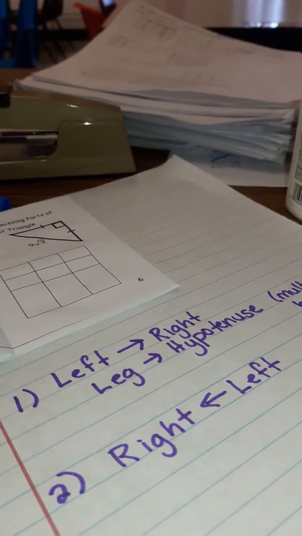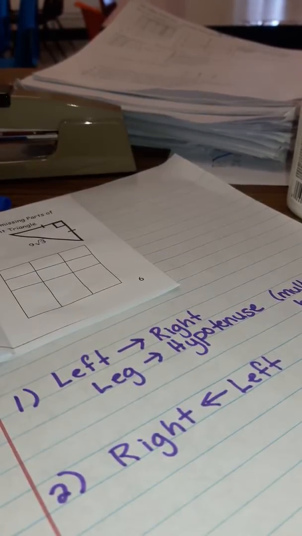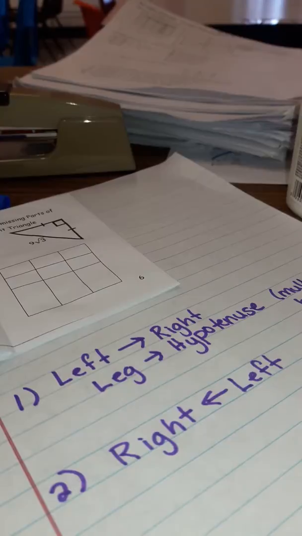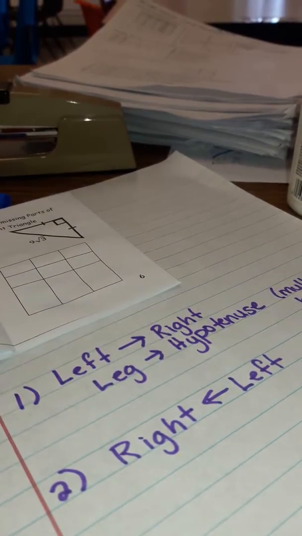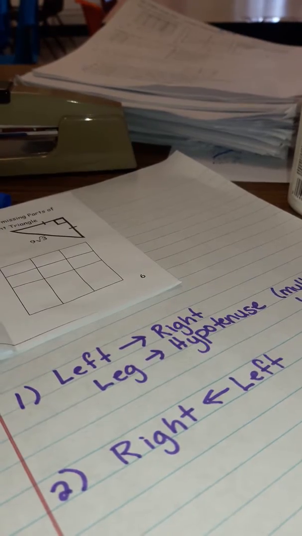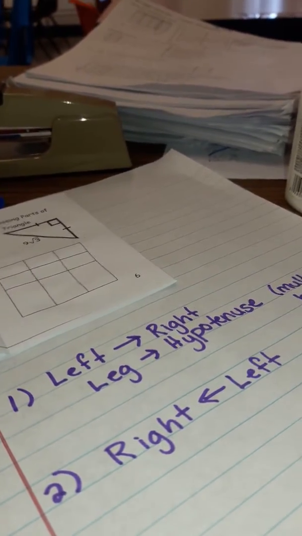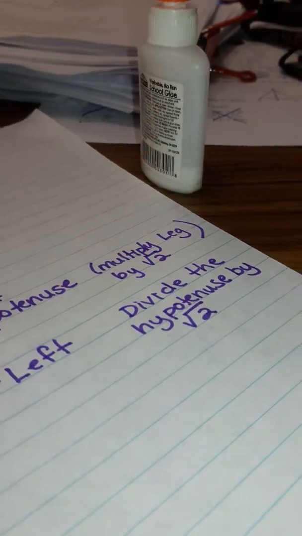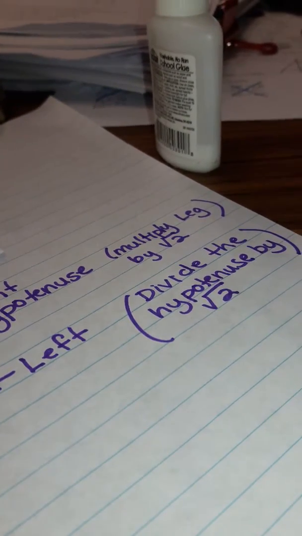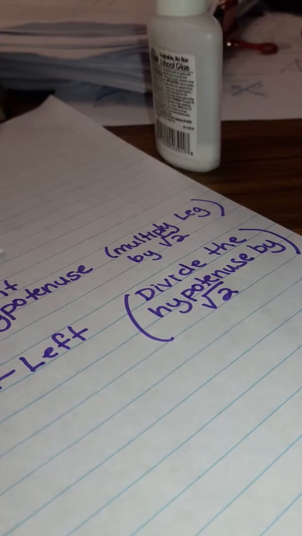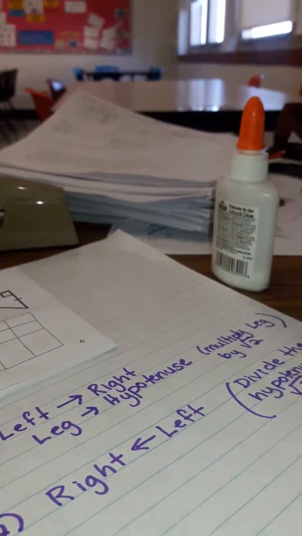All right, well, you're going to do the opposite. You're going to divide the hypotenuse by the square root of 2. Okay. For example, let me get my other pen out here. Here's what I have.